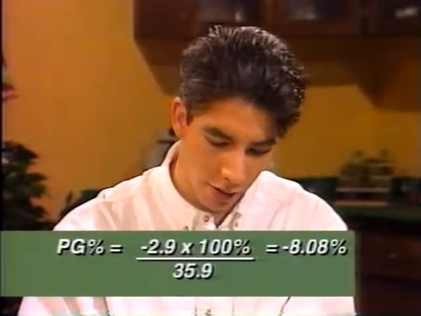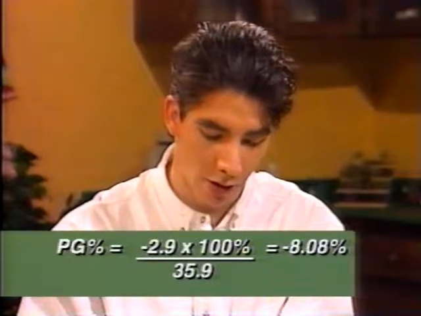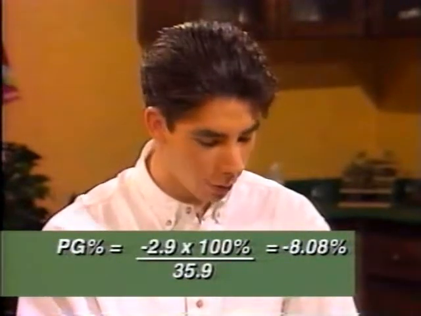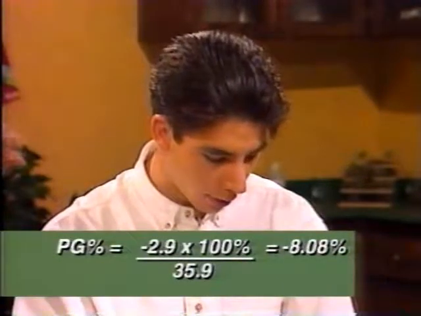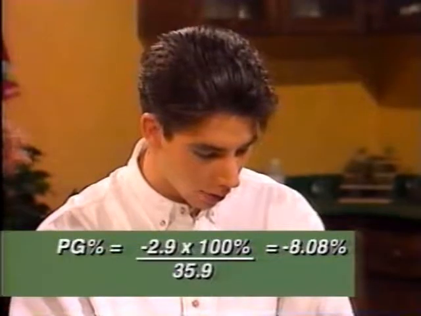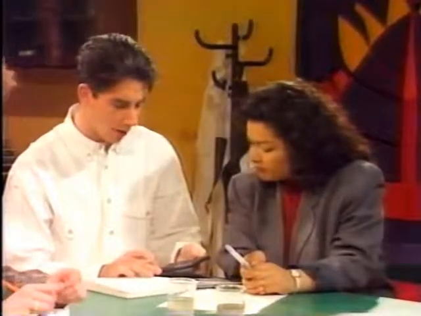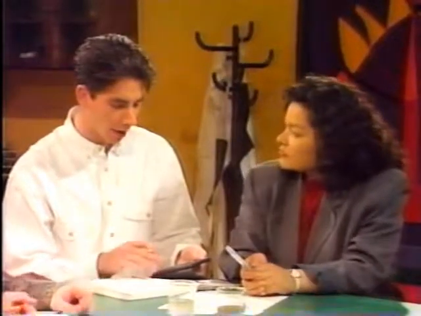Let's calculate the daily growth rate for population A. Okay, well, between yesterday and today, delta N was negative 2.9, and N was 35.9. So the growth rate would be negative 2.9 divided by 35.9 times 100. Hey, that's negative 8%. Is that right? Can a growth rate really be negative?